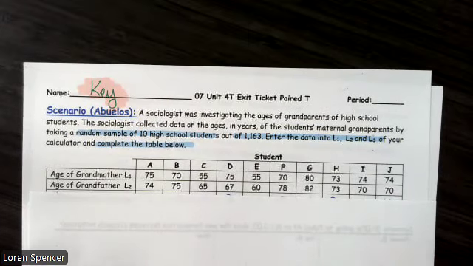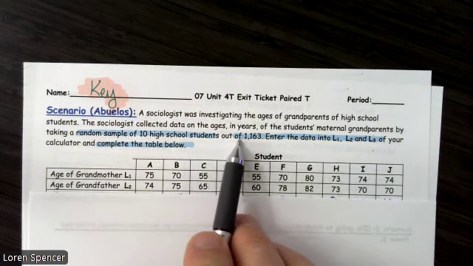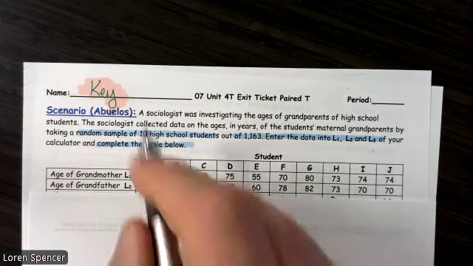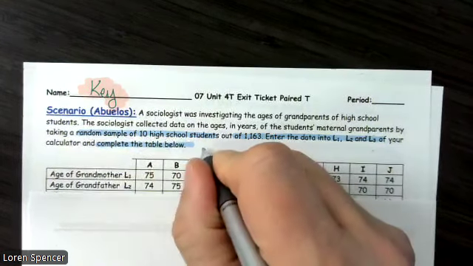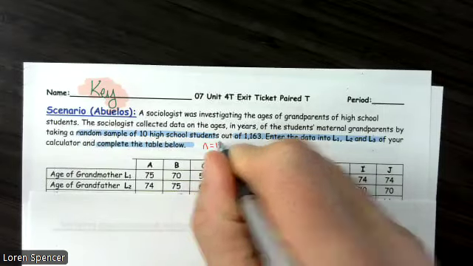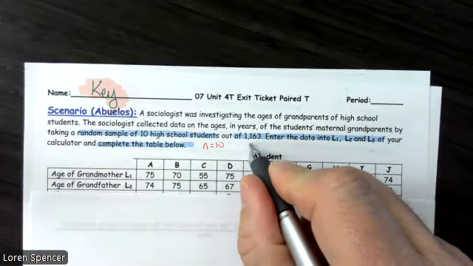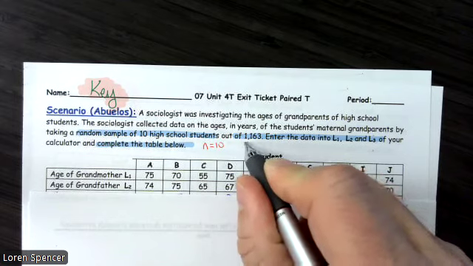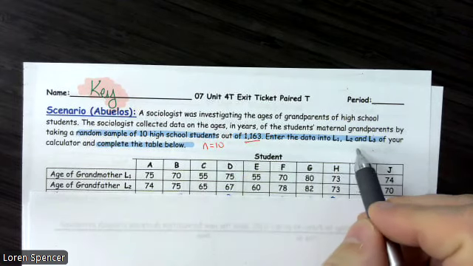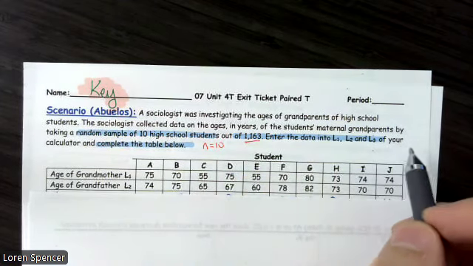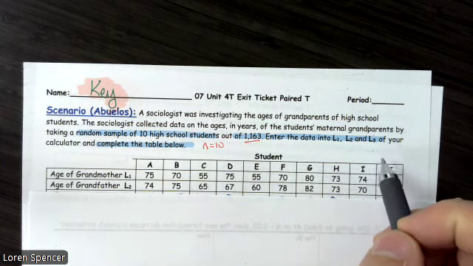So, a sociologist was investigating the ages of grandparents of high school students. The sociologist collected data on the ages in years of the students' maternal grandparents by taking a random sample of 10 high school students out of 1,163. So, we have 10 students. This is our data, and this right here appears to be our population. Enter the data in L1, L2, and L3 of your calculator and complete the table below.